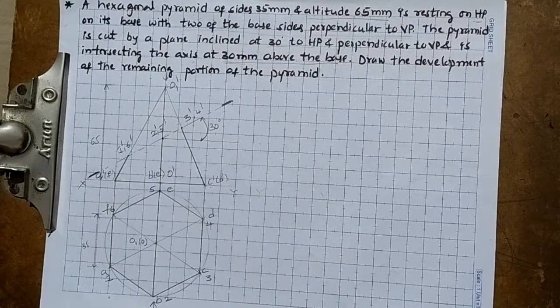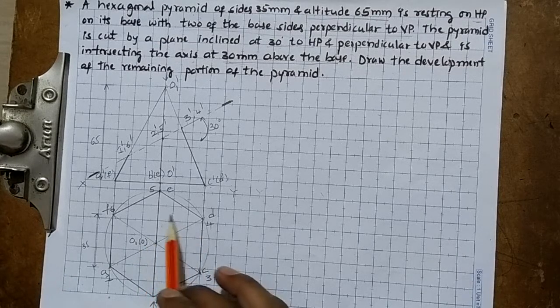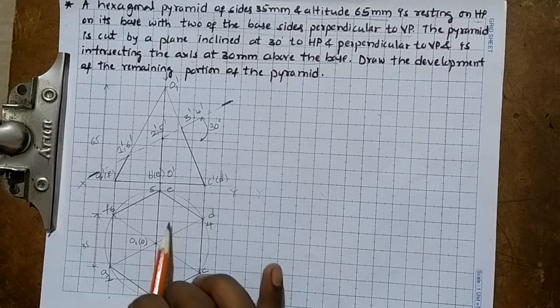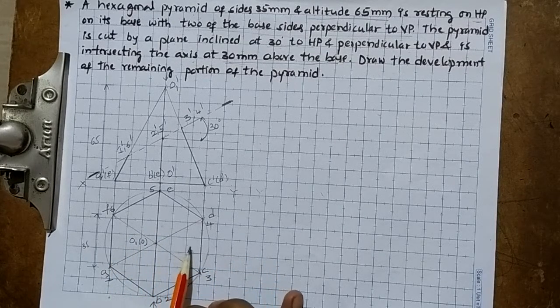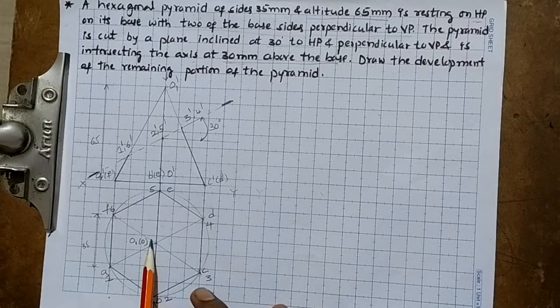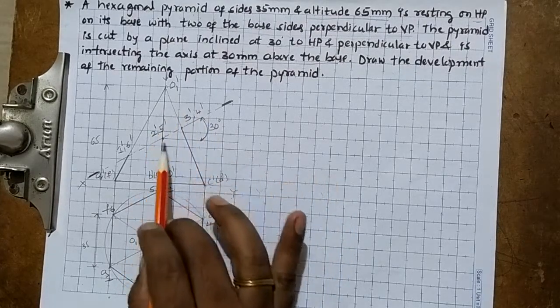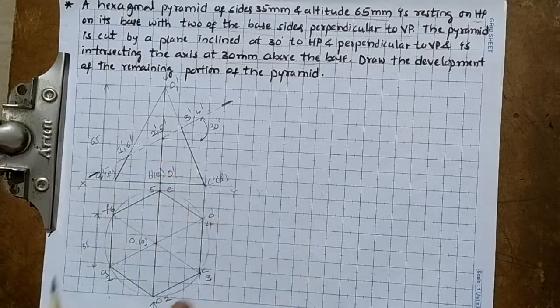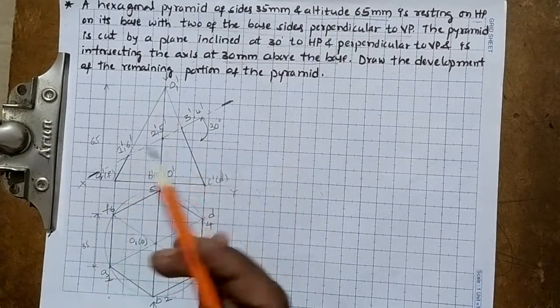After marking the section points, we should identify the true length of the slant edge. Which is the true length of the slant edge in the front view? How do you know that? We should observe or check the slant edges in the top view. We have to check whether any one of the slant edges is horizontal or not. By observing the top view, none of the slant edges are horizontal. Hence, none of the slant edges in the front view are in true length. That is, there is no horizontal line in the top view and no true length of the slant edge in the front view.